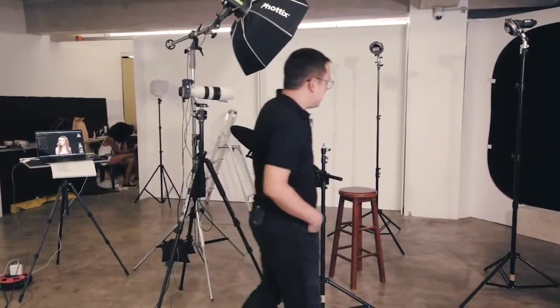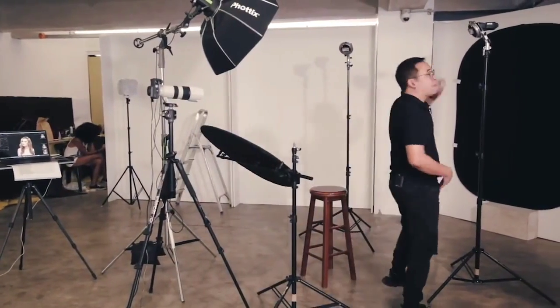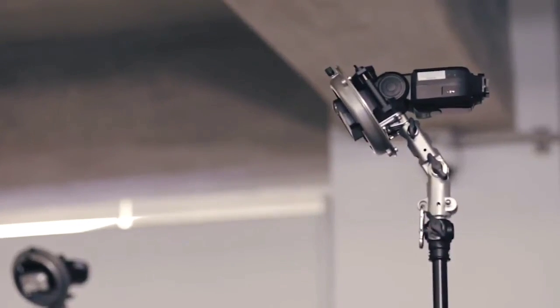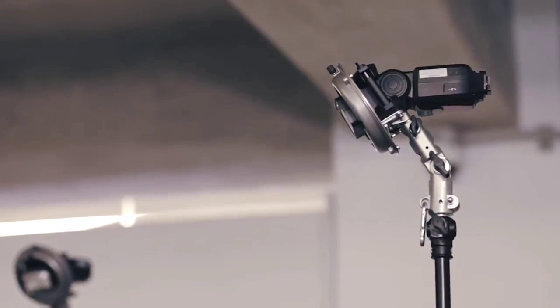The nice thing about this mount is that basically you could put this modifier here. So instead of using the Indra, we could actually be using the Mitros, but for purposes of the shoot, we'll be using the Indra.